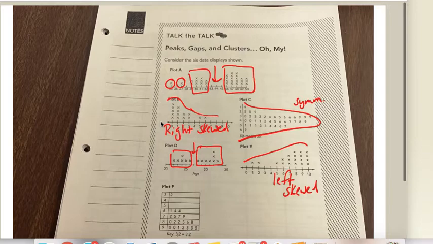And this is which plot or plot illustrations illustrate each graphical feature. So plot A shows clusters, plot B shows some gaps. C, so we have some outliers. Oops, I don't think this is referring to the plots. They're just asking you to find them.